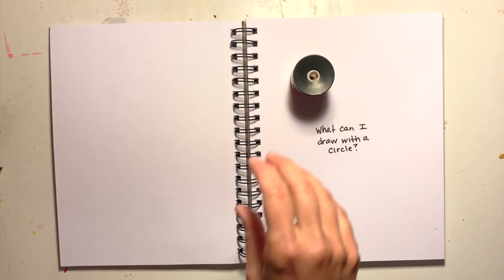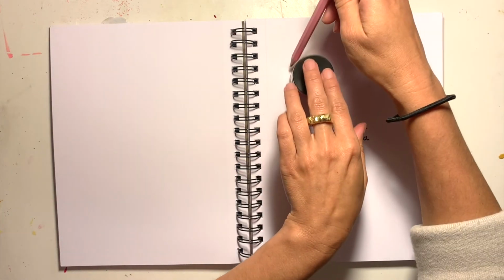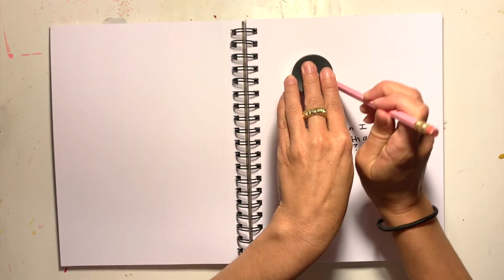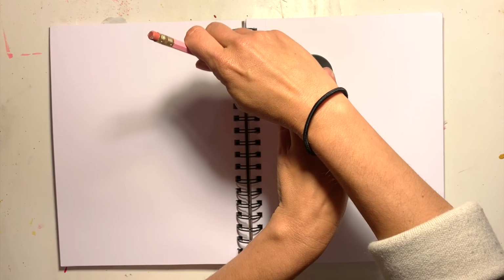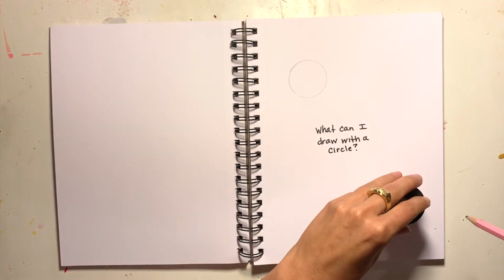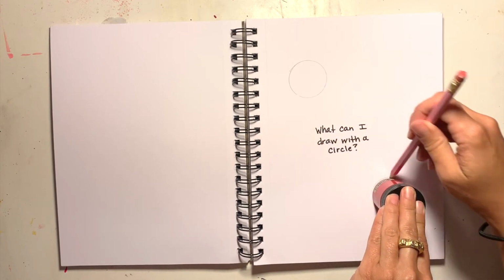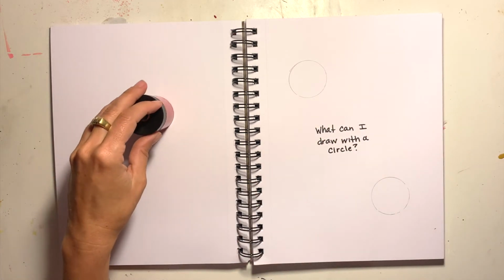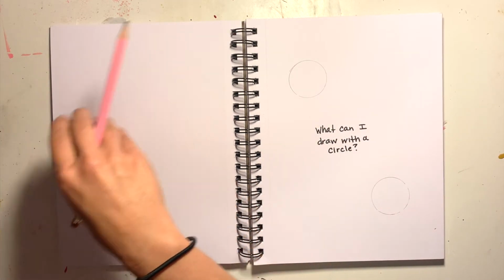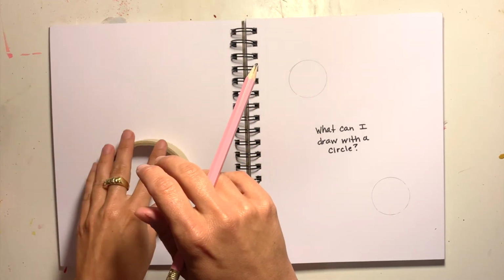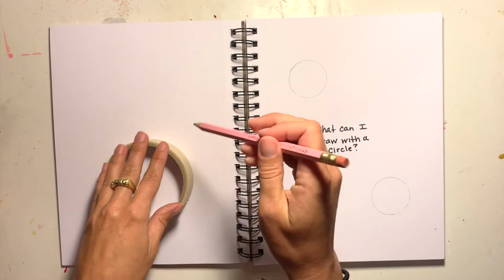Now, I sometimes have trouble drawing a circle, so I'm going to trace just a couple of circular objects onto my paper. This is optional. You don't need to do this, but I'm just going to do two small ones and something big over on this side of my page.